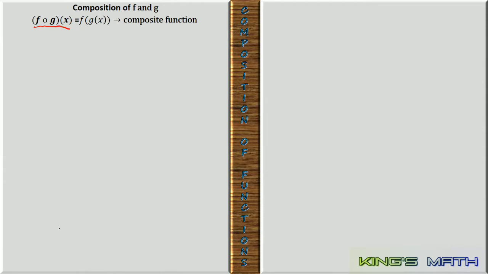And if we're going to rewrite that one, it will be f of g of x, wherein we're going to substitute the value of the second function to the first function. Okay, let's have examples. So we have here two functions. The first is f of x equals x squared minus 6. And the second one is g of x equals 3x plus 2. So what is f circle g of x?